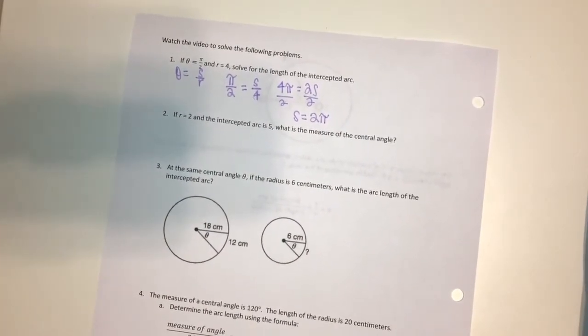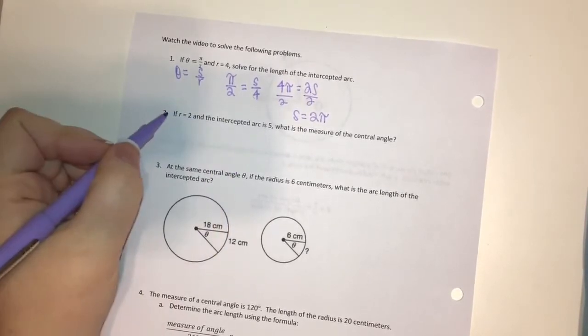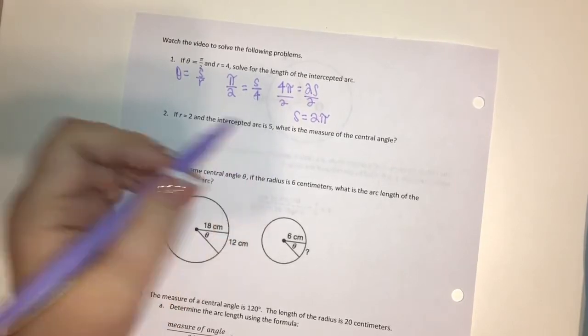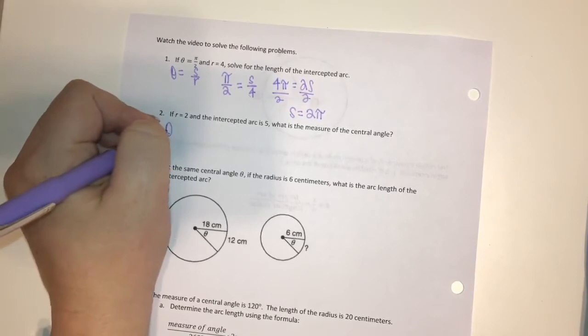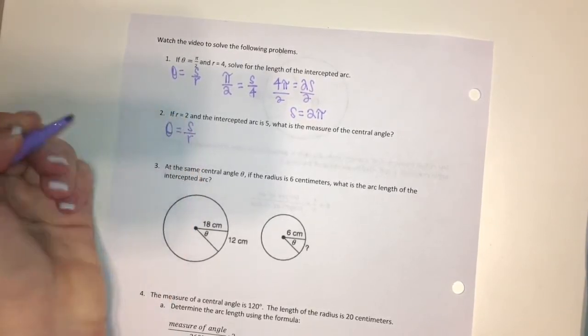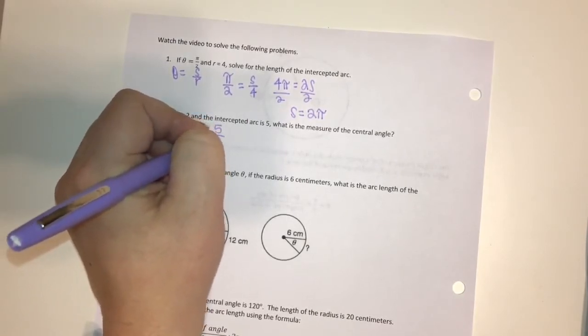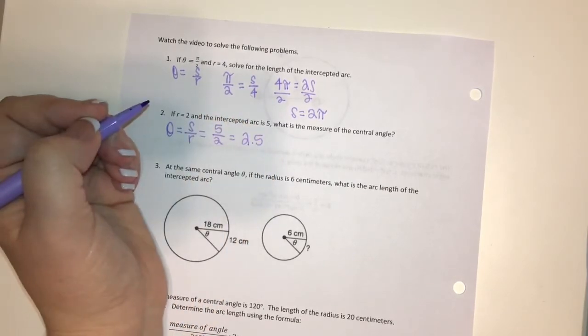Now for question number 2, if our radius is 2 and the intercepted arc is 5, what is the measure of the central angle? So again, we're just going to use theta equals the intercepted arc over the radius. Here, we're just going to plug in our numbers. So we have 5 over 2, so that's 2.5 radians.